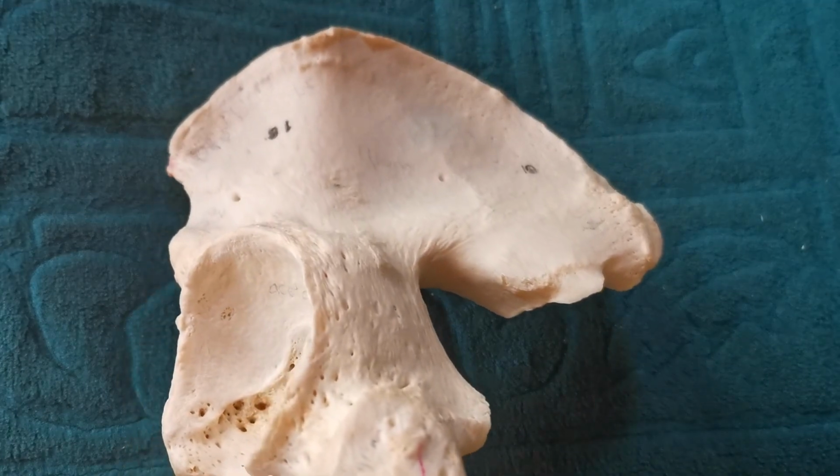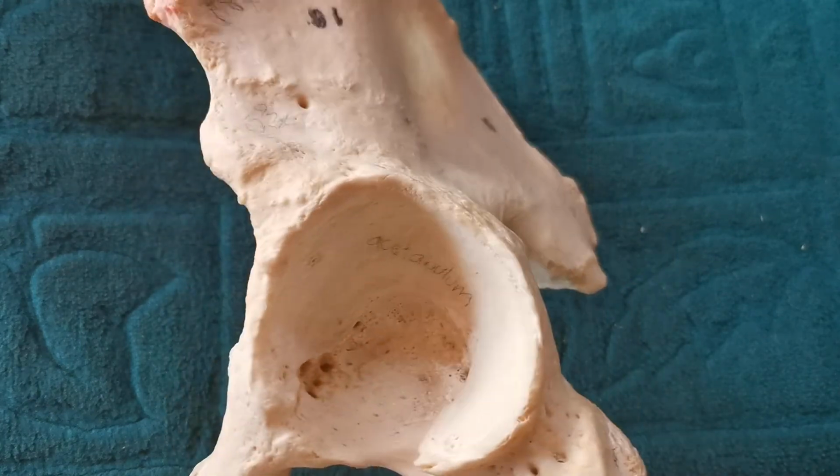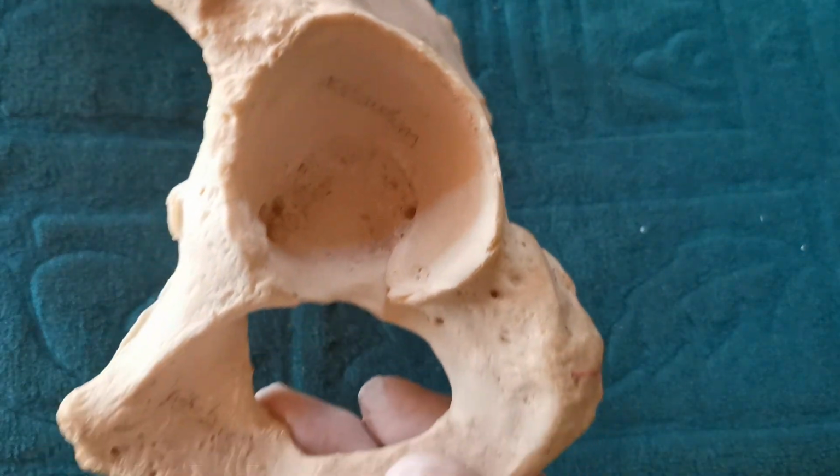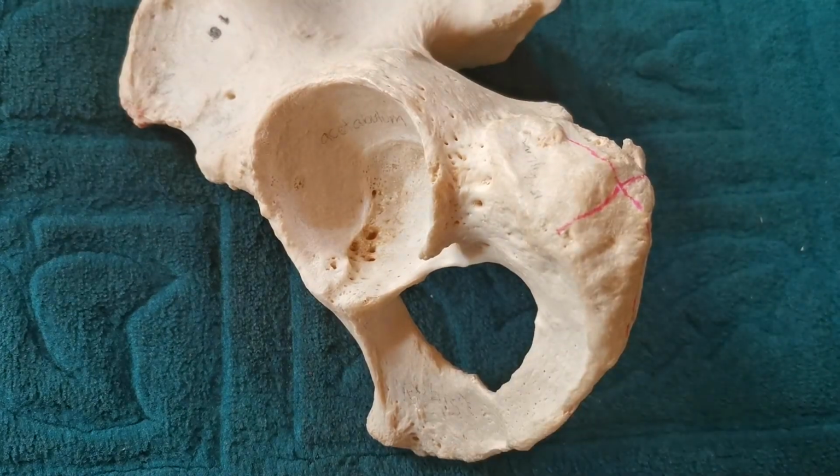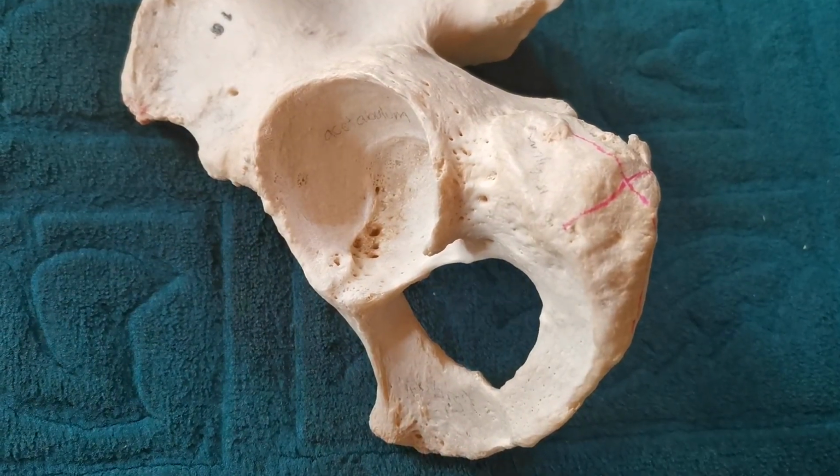I hope we covered everything about the hip bone. More than that, we don't need to know anything for the sake of our exam.